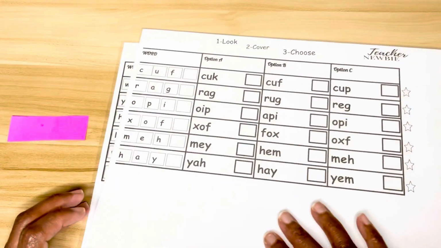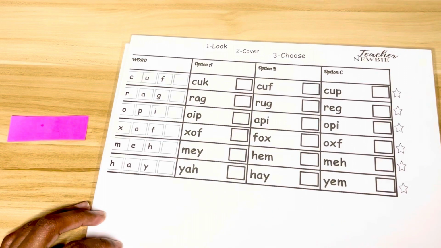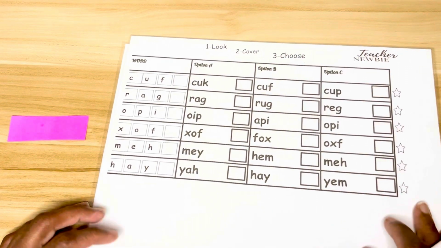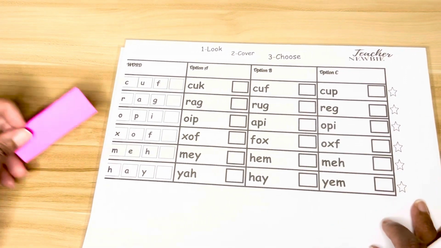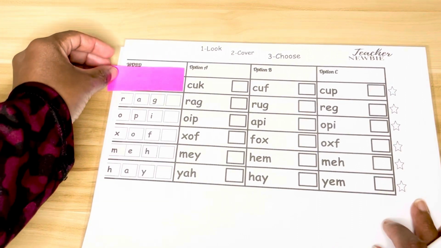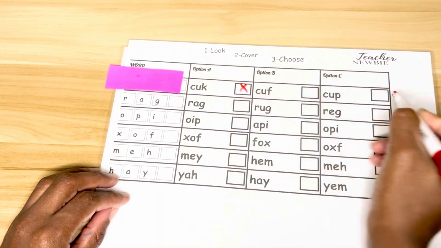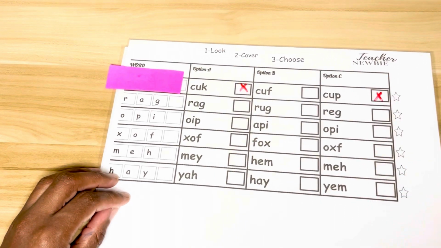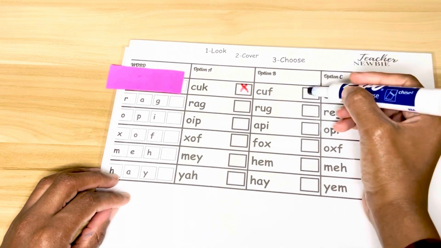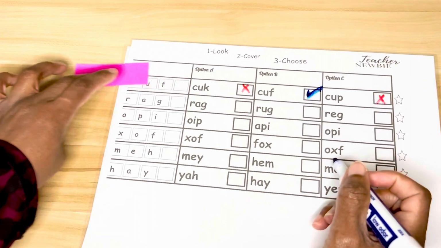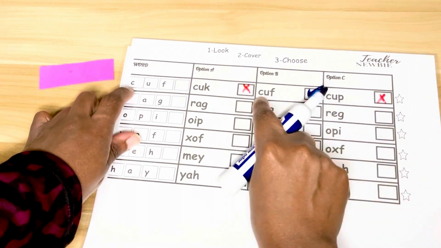I want to give you an example of how hard this is for students. Let's look at nonsense words. Let's say I give you the word OPI and I cover it up real quick, and I ask you to identify the letter positions. It may take you a minute to think about the letter positions and where they were, because that word is not a real word and it's not in your sight words.